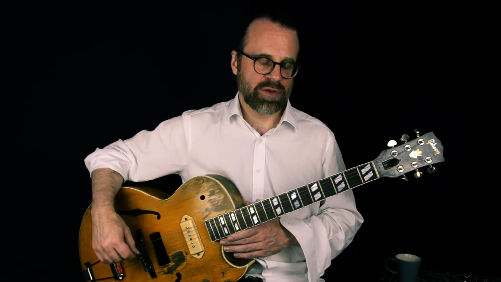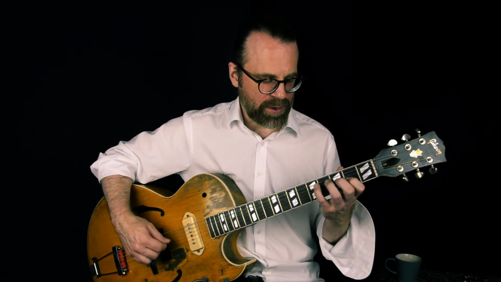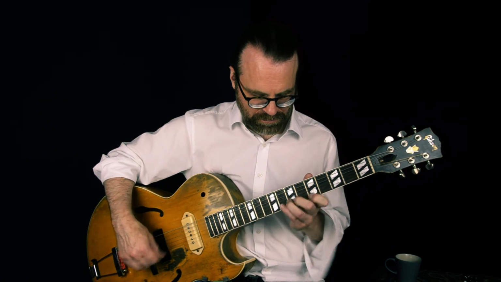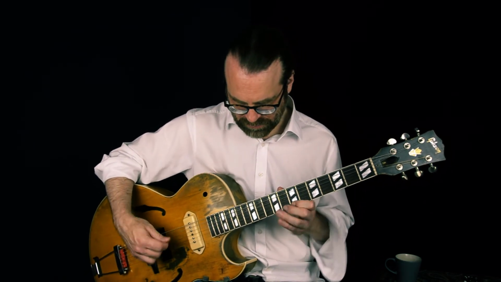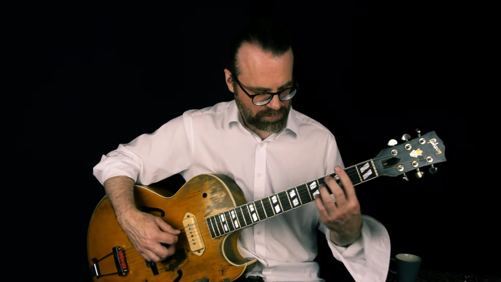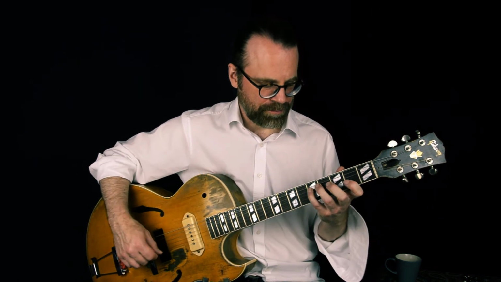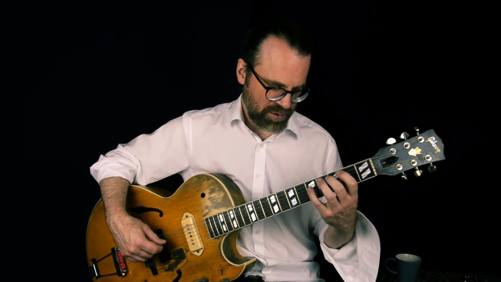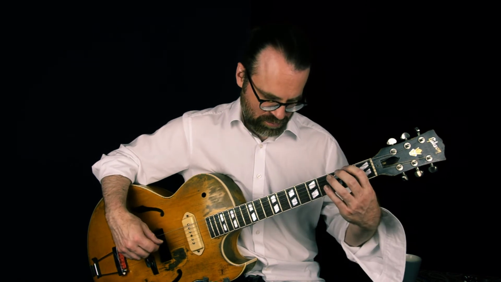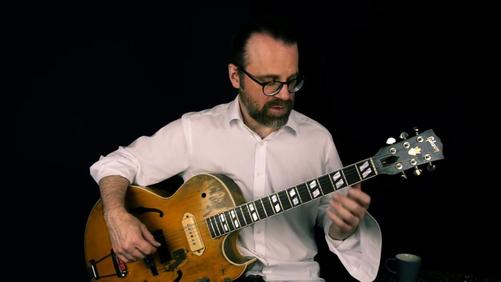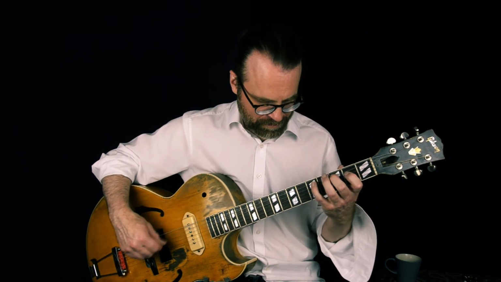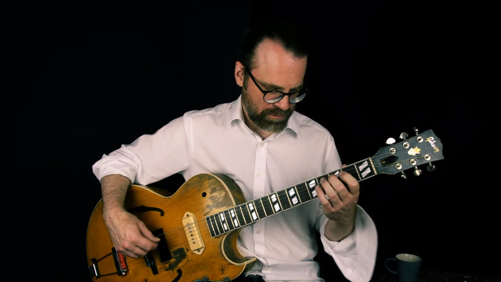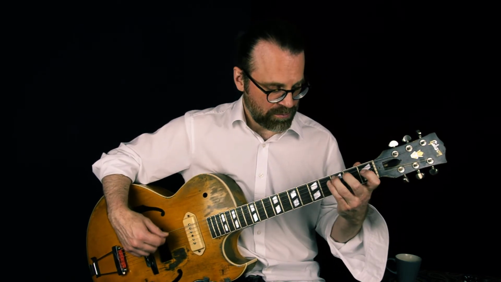Okay, the next two, they're actually starting with a root, so they go from root to root. So we have this one. And the downward version is just a scale. So we have these two versions.